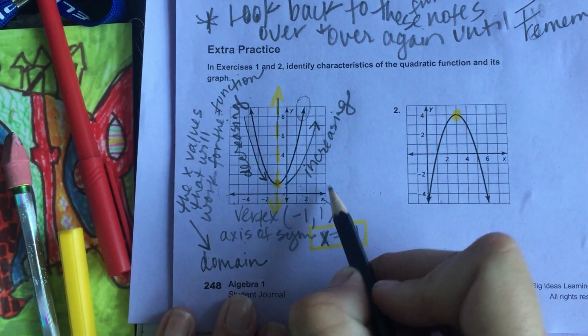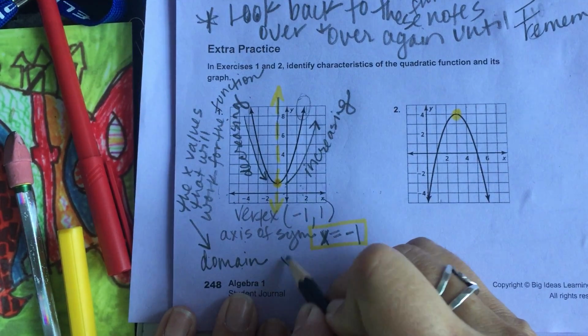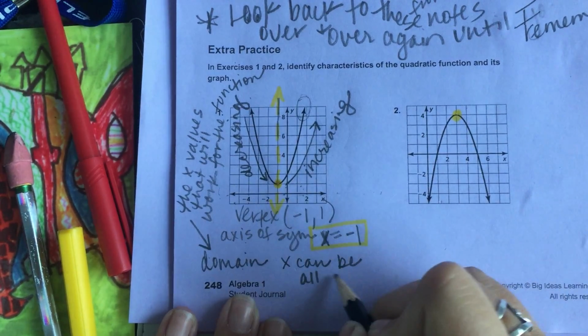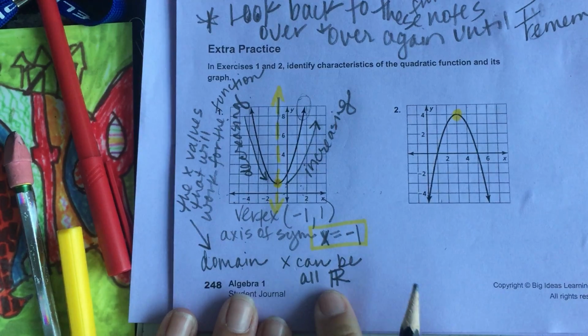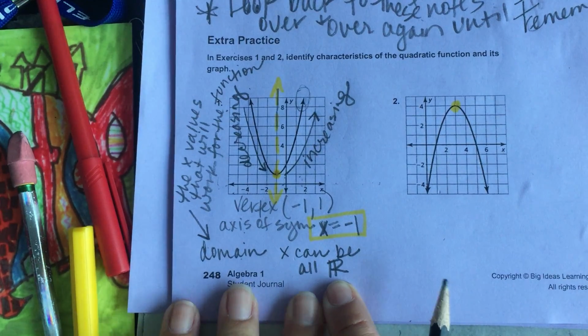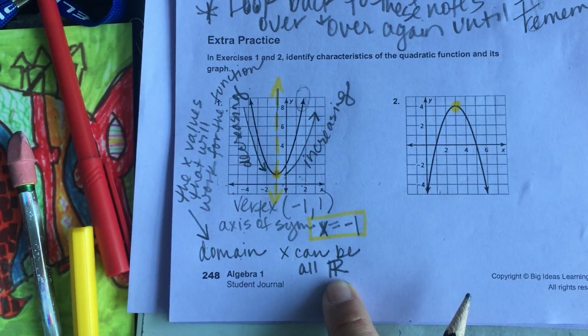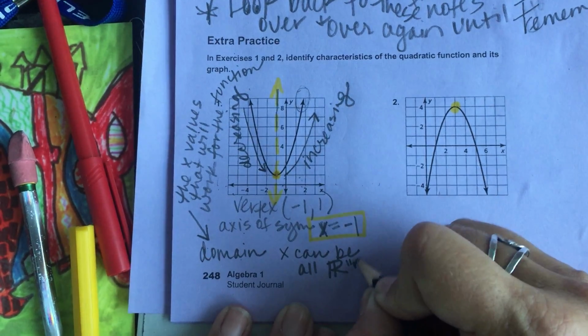And so that means for x, the domain, x can be all real numbers. And actually I'm going to show you guys some notation. This means real numbers. It's a capital R with kind of a double bar on it, and that means real numbers.